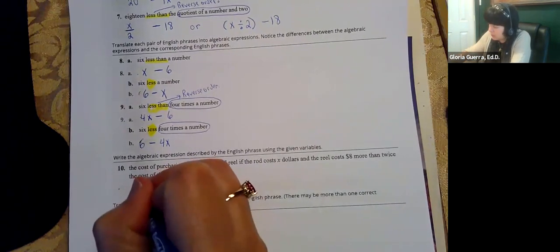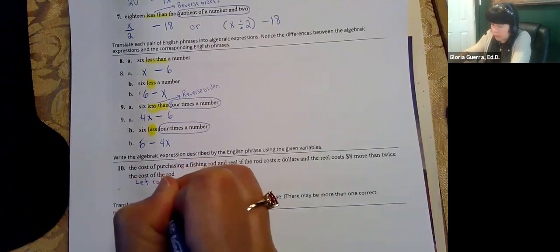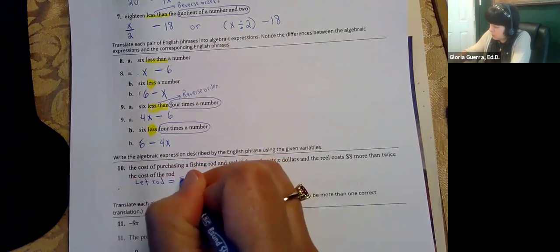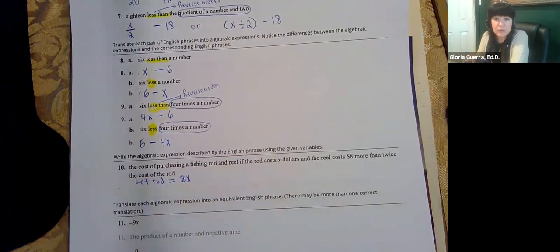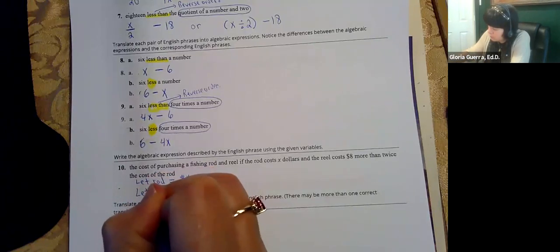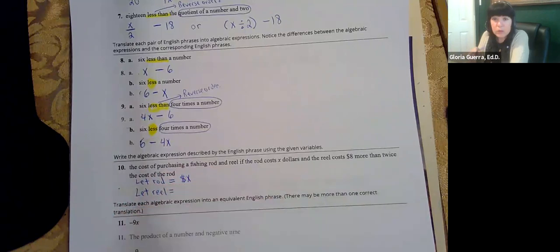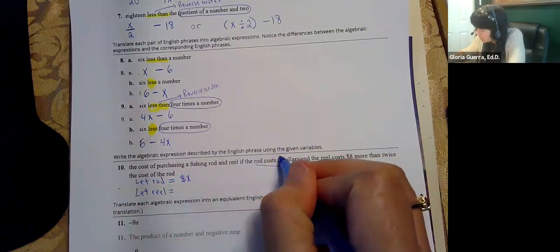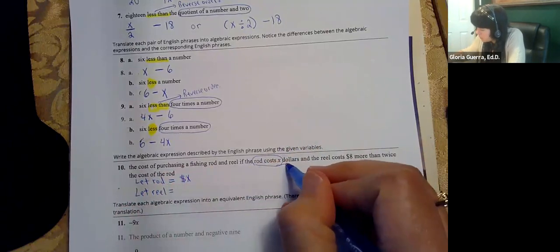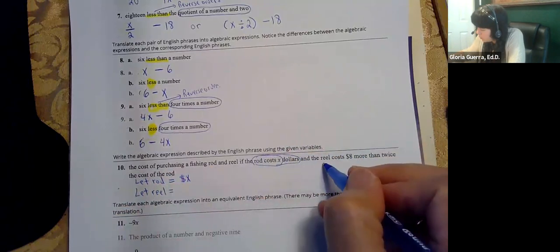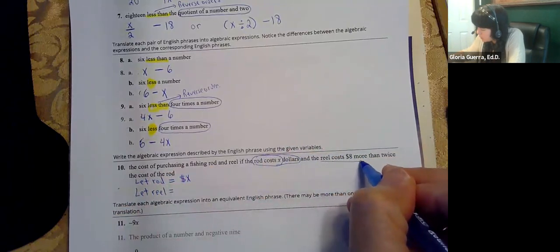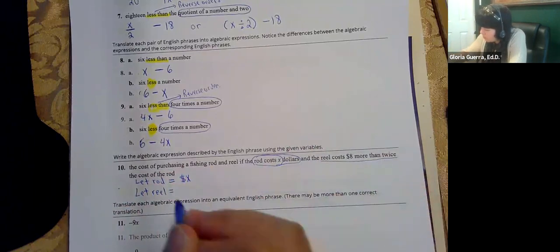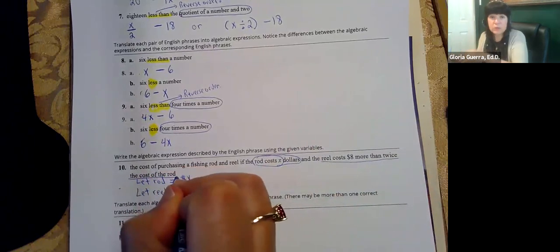Let the rod equal $X. The rod costs X dollars, and the reel costs $8 more than twice the cost of the rod.